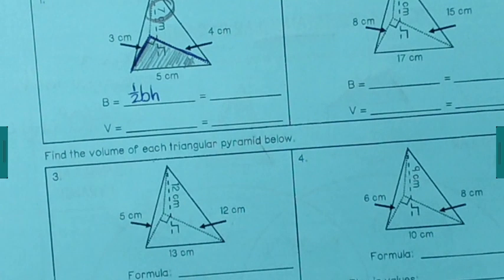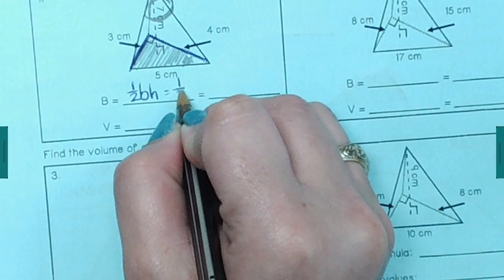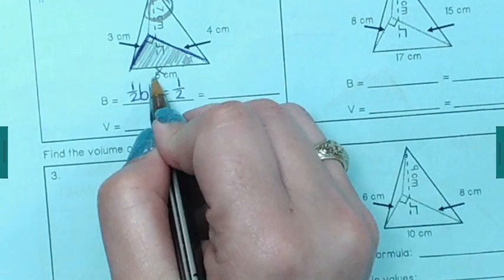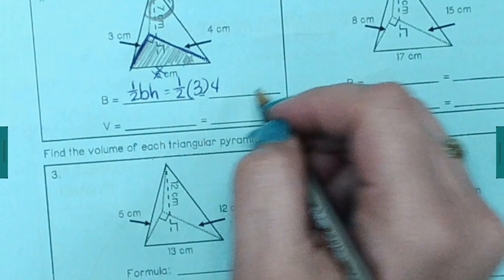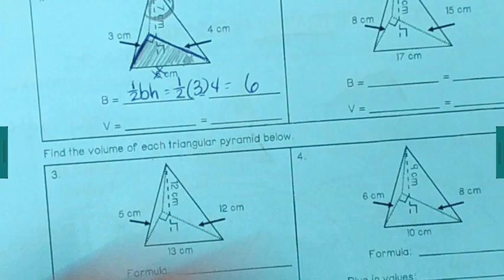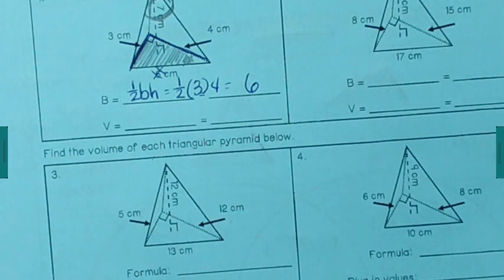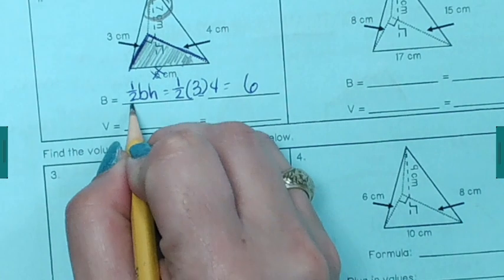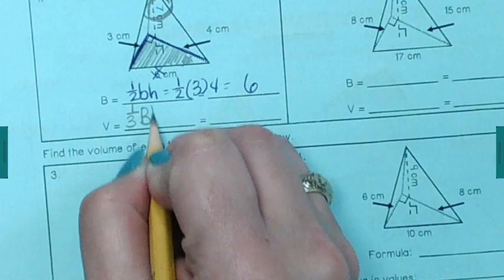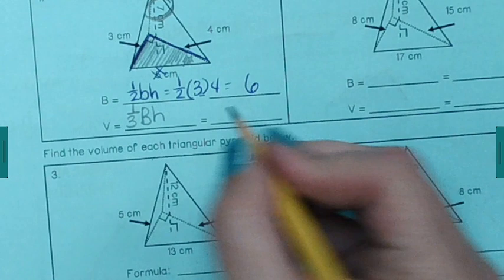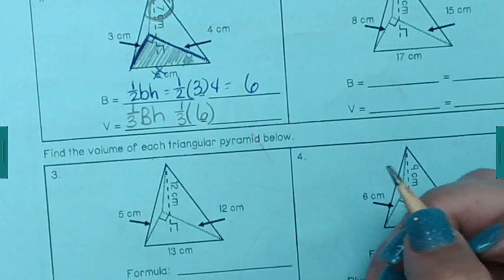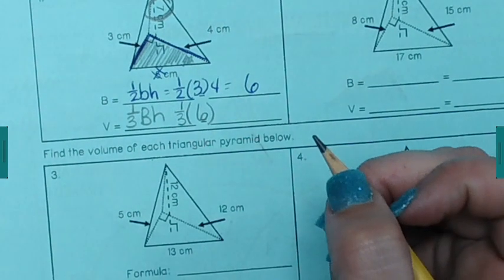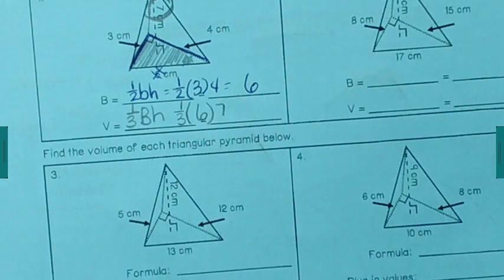What 2 numbers make up the right angle? The 4 and 3. Good. Okay, that 5 is not for this year. You're going to need that next year. 3 times 4 is 12. Half of 12 is 6. Okay. All right, once you have big B, you're going to go back and plug it into your volume formula. Your volume is 1/3 big BH. Okay, 1/3. Big B was 6. What was the height? 7. Okay. Go ahead and solve that one.